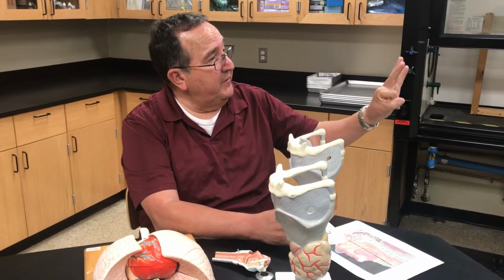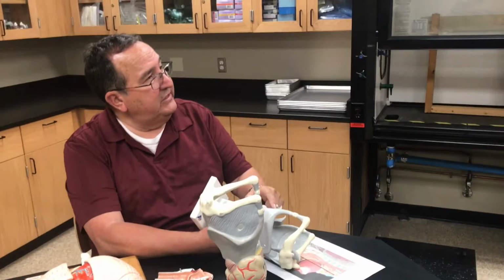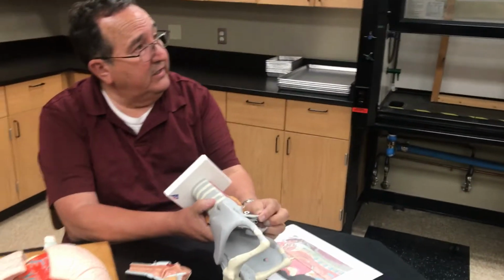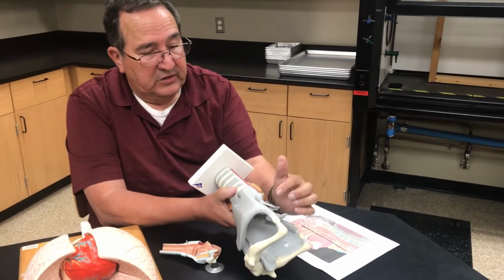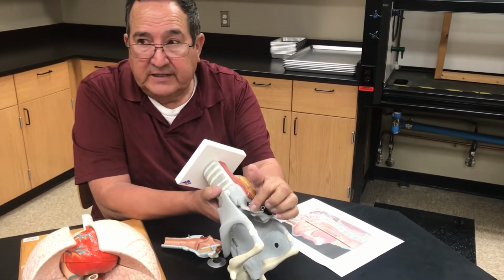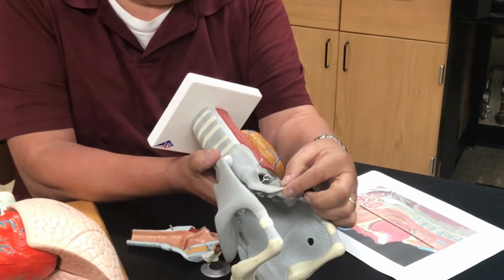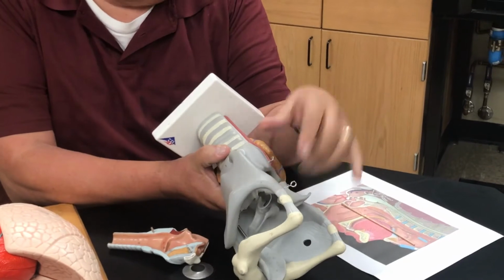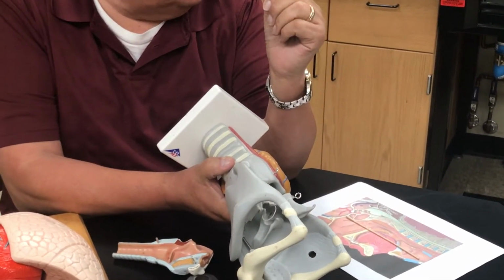All right, then we have 3 paired. Can you see the witch's boot right here? Yes, sir. That's the arytenoid cartilage. And that toe is the corniculate cartilage. And this is the cuneiform cartilage. So I've got, see the witch's boot? That's the arytenoid cartilage. And this toe is the corniculate cartilage. And this is the cuneiform. So I've got 6. 6 and 3 is 9, 9 cartilages.